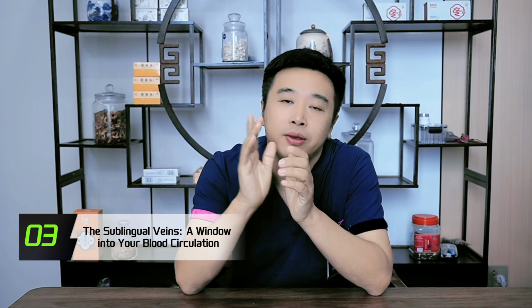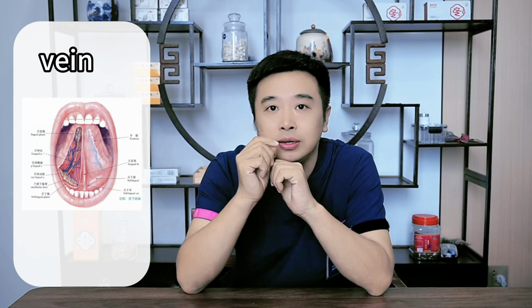Now let's talk about another important clue of your body condition: the vein under the tongue. The vein under the tongue is very important. You know why? Because it's a manifestation of your blood circulation. If you see the vein is invisible, it usually means insufficient blood supply. But if you see it swollen, the color turning black or purple, that's a sign of blood circulation blockage.